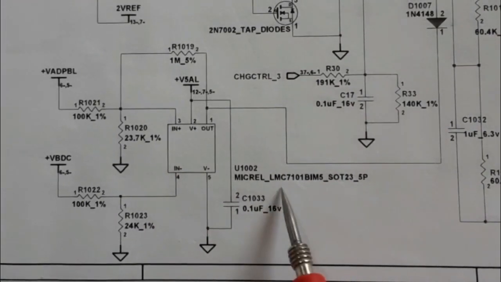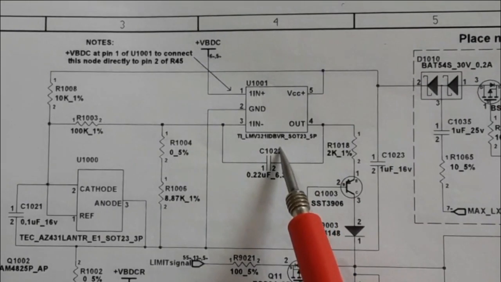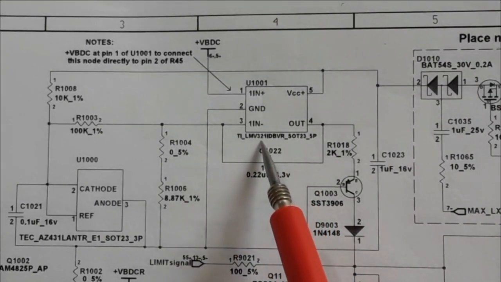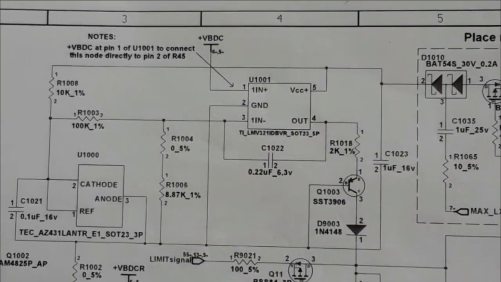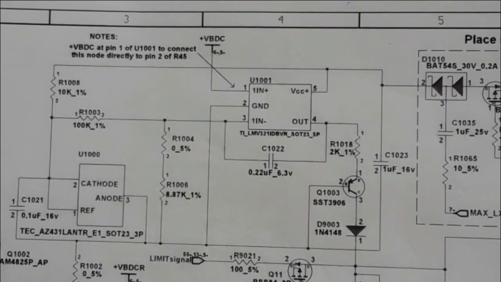So this is its model, as you can see, LMC. And here the model or reference is LNV. So you should replace any failed IC or component with another IC with the same reference, okay? Always the same reference.